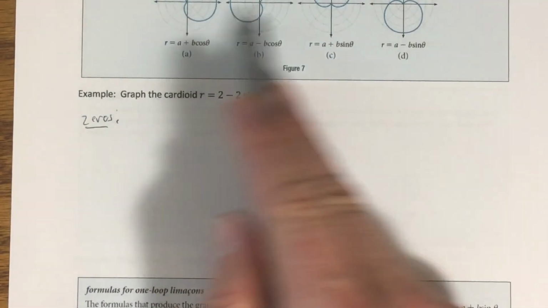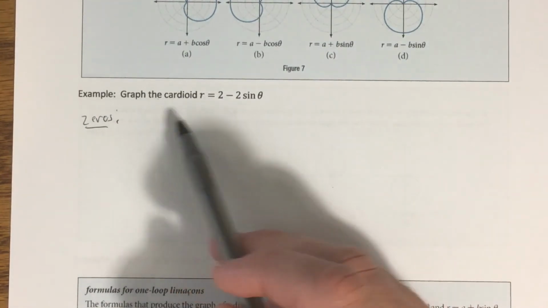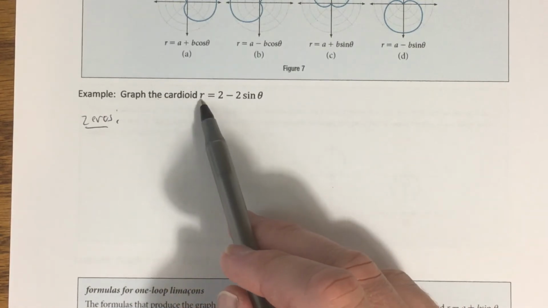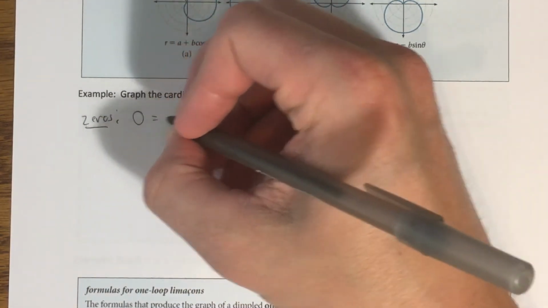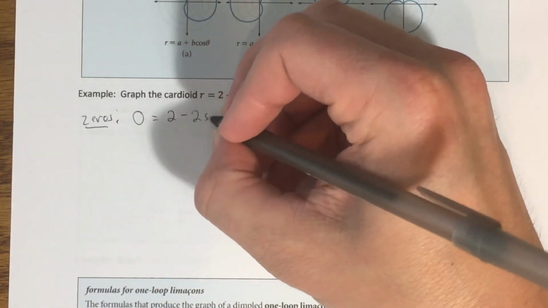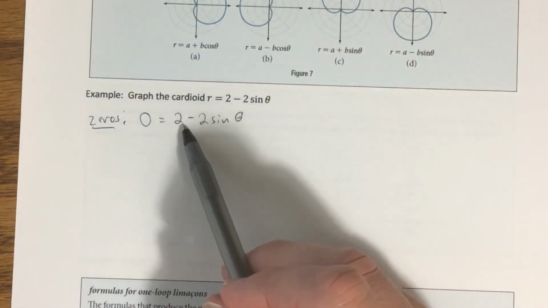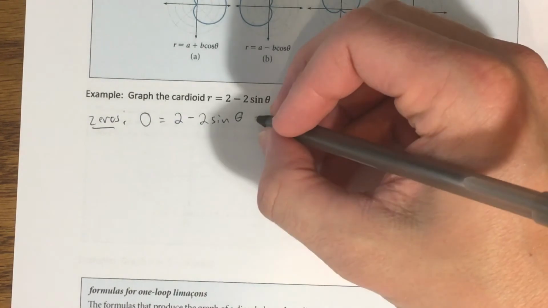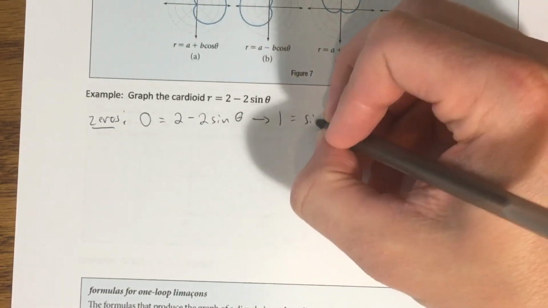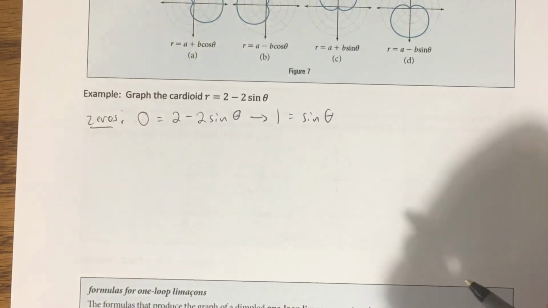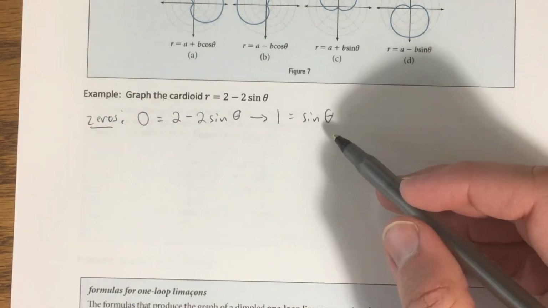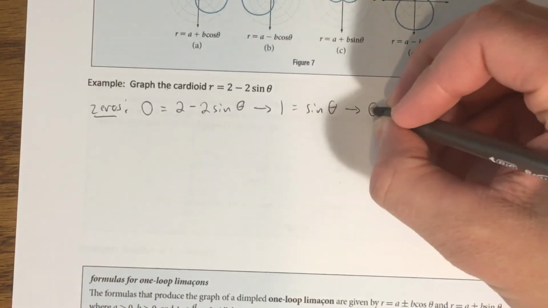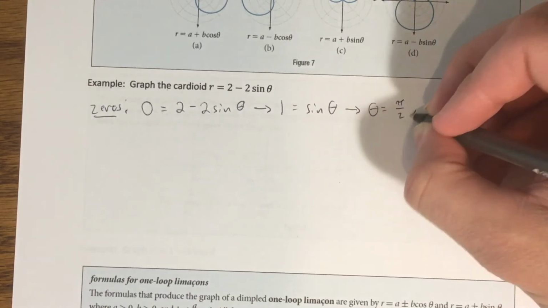I'm going to do this example, then we'll come back and look at the different cases up here. So if I want to graph a cardioid and I'm trying to find where its zeros are, I'd be plugging 0 in for r. 0 equals 2 minus 2 sine of theta. Now if I were to subtract a 2 from both sides and then divide both sides by negative 2, I get 1 equals sine of theta. This has a solution. I'm going to keep my solutions within one revolution of the unit circle. So the solutions I get for this are theta equals pi over 2 and 3 pi over 2.